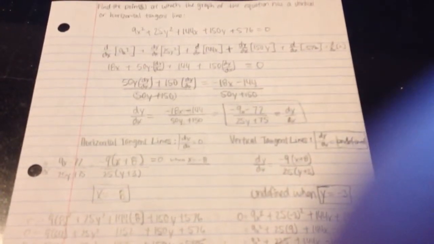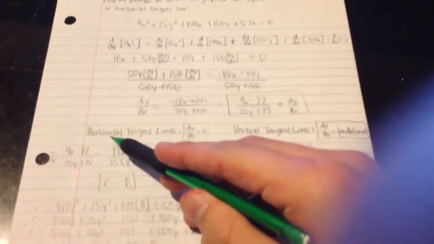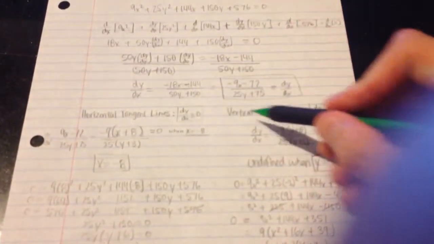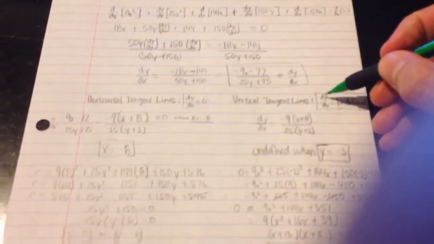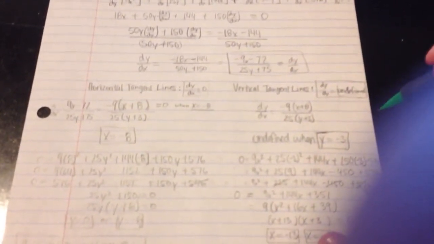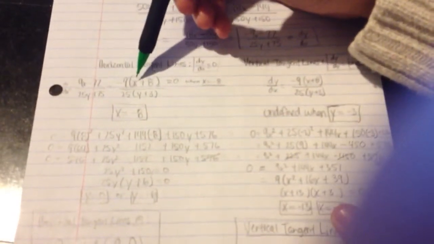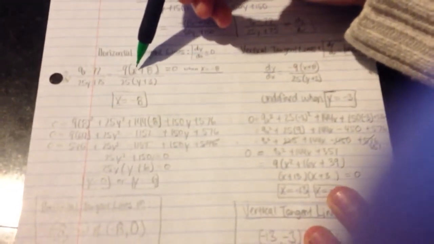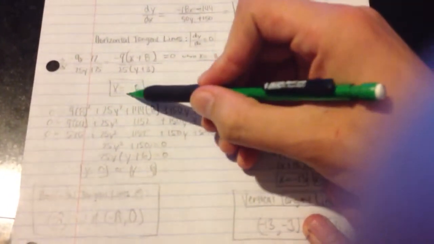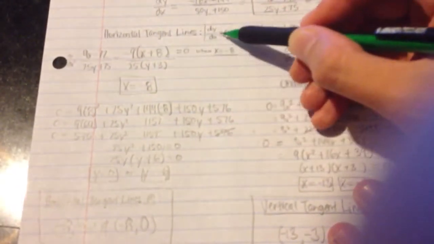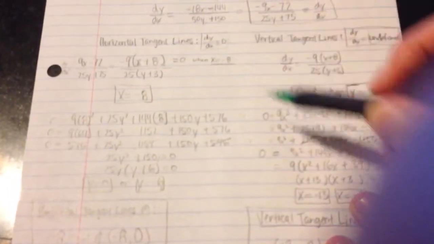Now at this point I'll tell you that horizontal tangent lines will be found where dy/dx is equal to 0. Vertical tangent lines, on the other hand, will be where dy/dx is undefined. So to find out where your horizontal tangent lines are, I'll start with this side. I'm going to factor out a 9 and leave the expression x plus 8 in parentheses over here, and I'll set that equal to 0, in which x would be equal to negative 8, and that's the value that you'll get to make that 0, and overall, to make that dy/dx equal 0.